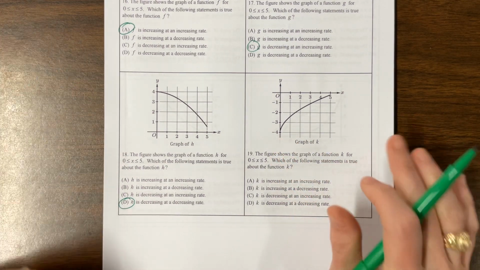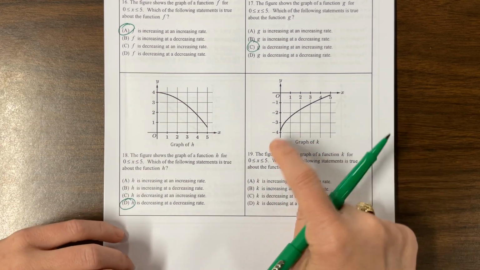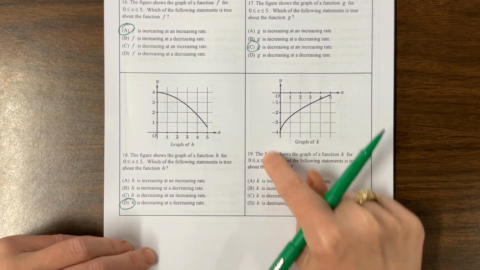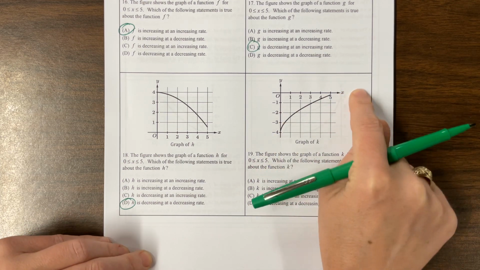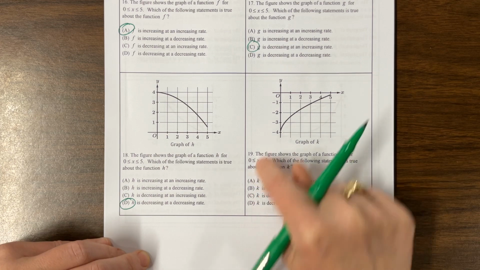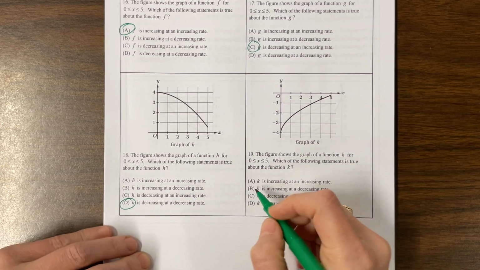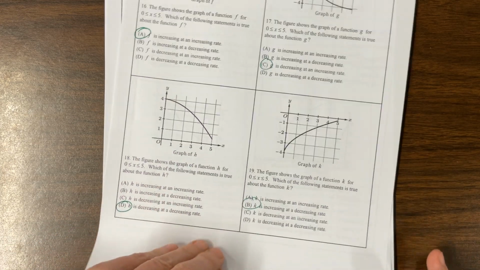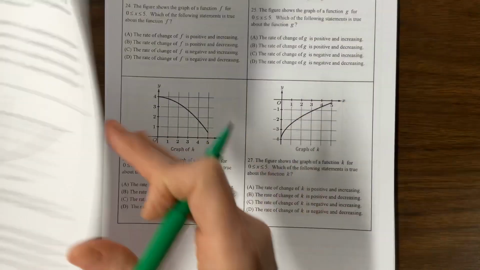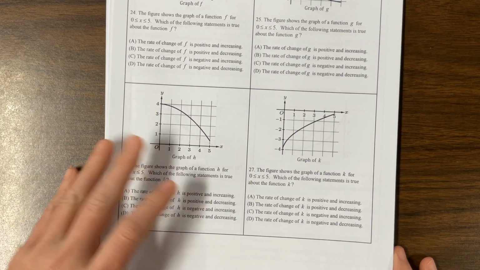But here's what we want to think about for this exam in particular. The graph is increasing, the graph is concave down. Concave down tells us at a decreasing rate. Increasing, so this is increasing at a decreasing rate. And there's that page. That's the same idea, we're not going to do that. This is the same idea.